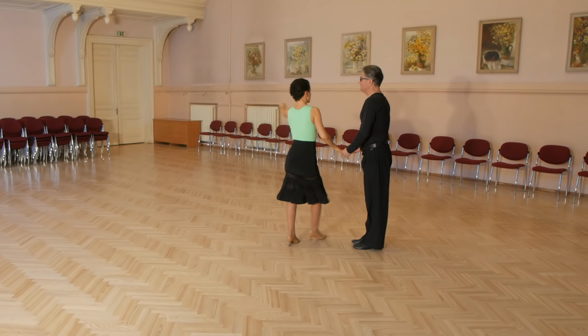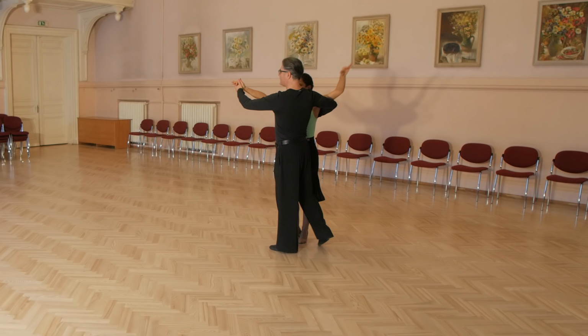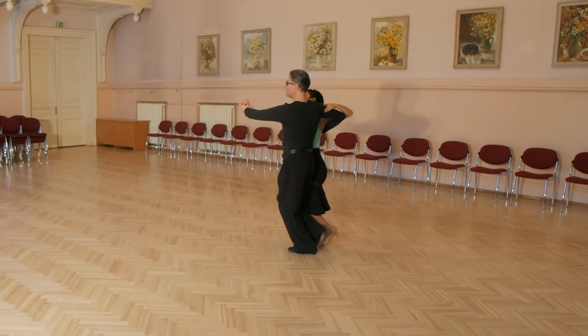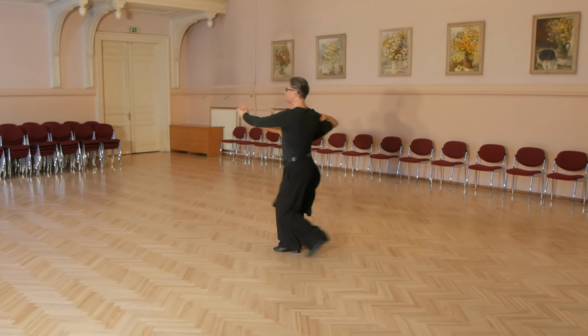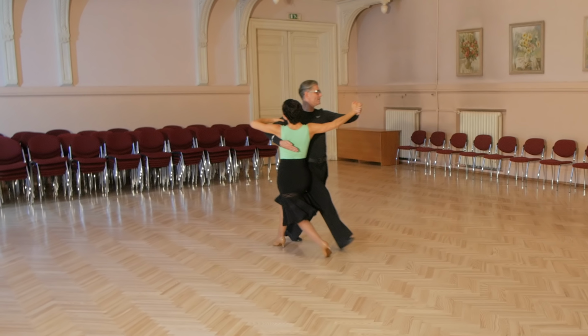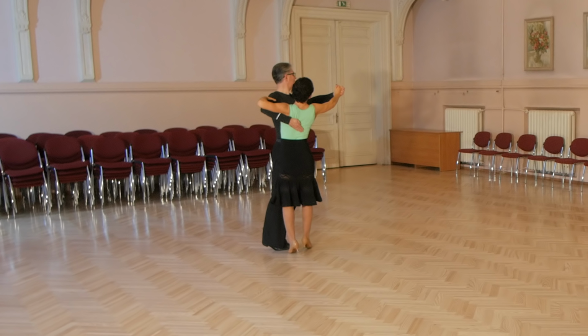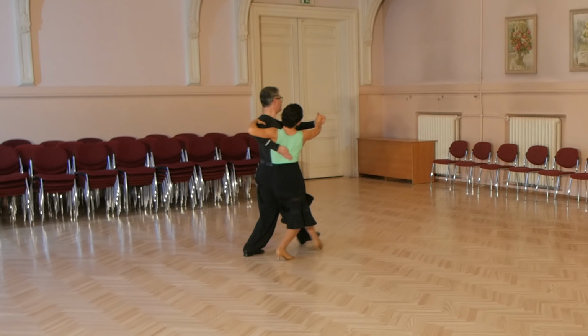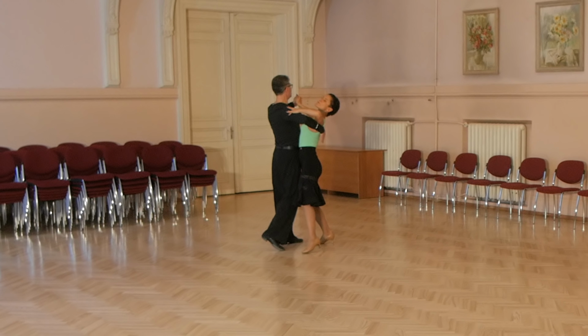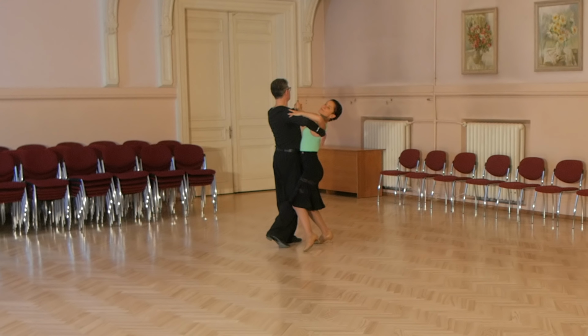Let's look again. Lady steps from the opposite direction. She starts with left foot from promenade position, forward in promenade, to side, forward outside partner, forward, diagonally forward in promenade, side, close, side and slightly back.